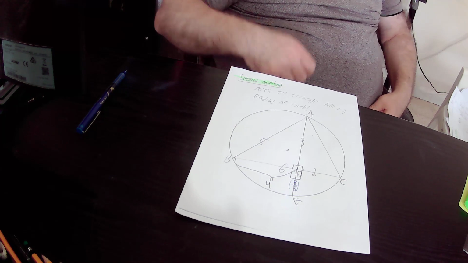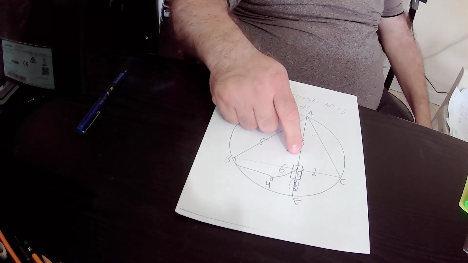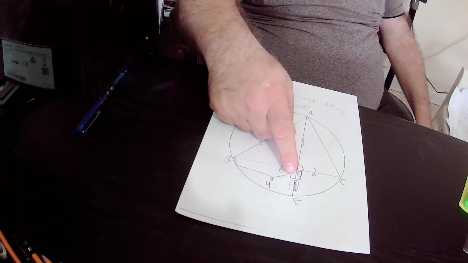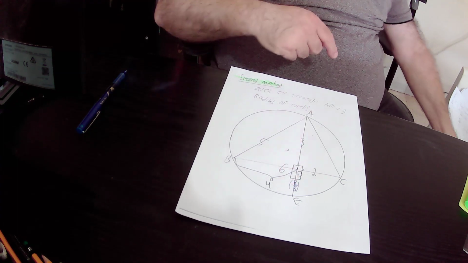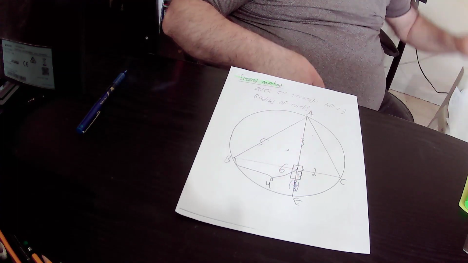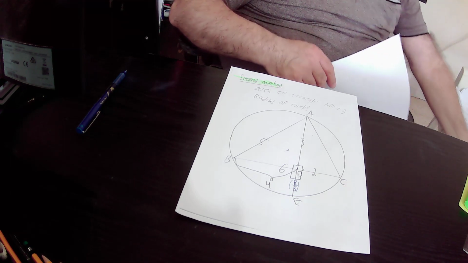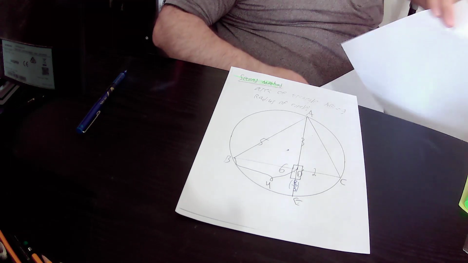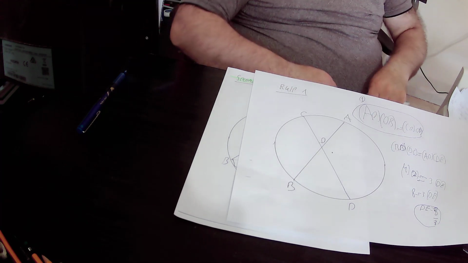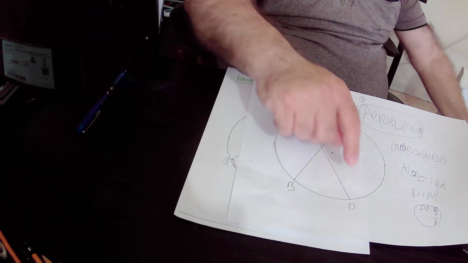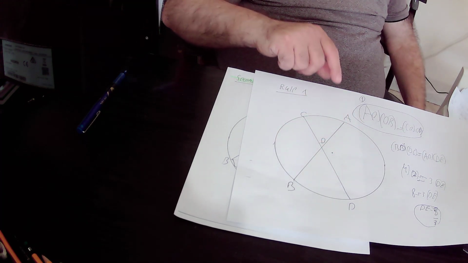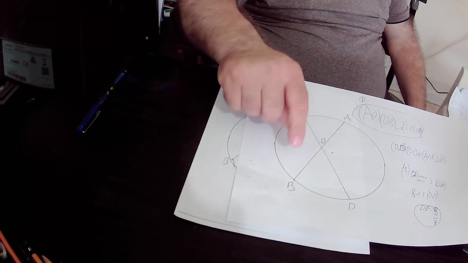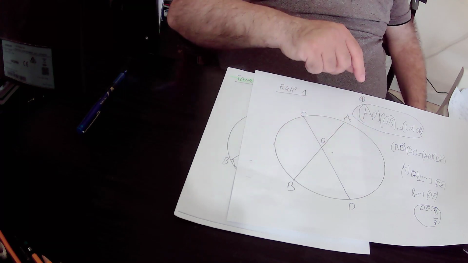Okay, then we extended line segment AD until it touches the circle at point E. Then I presented to you rule number 1. According to rule number 1, if chord AB intersects with chord CD at point O, then AO times OB equals CO times OD.